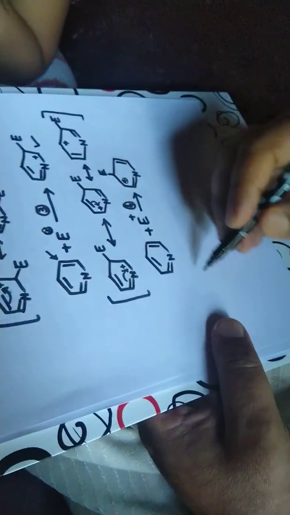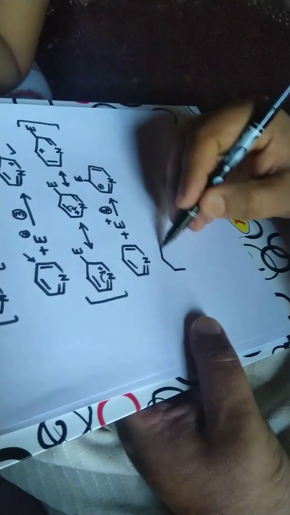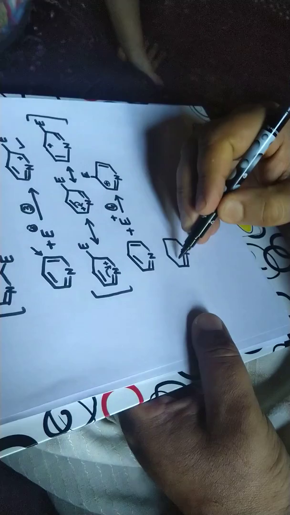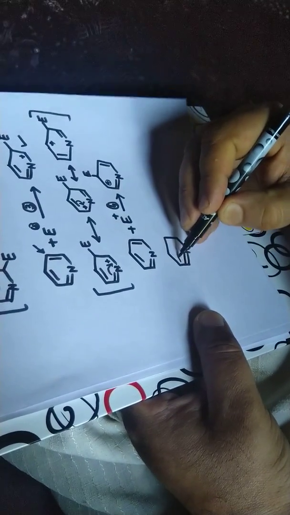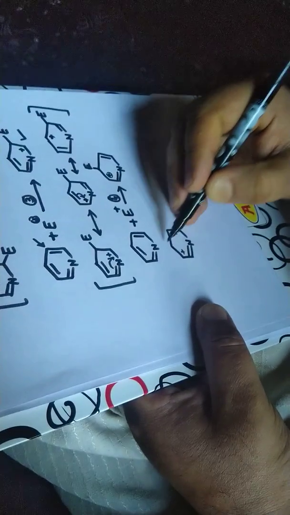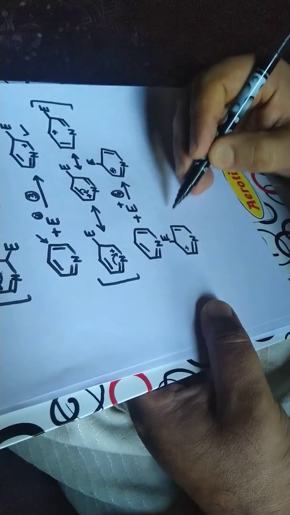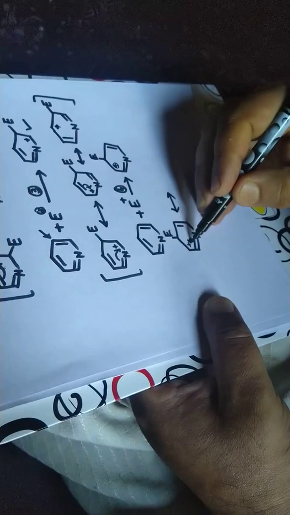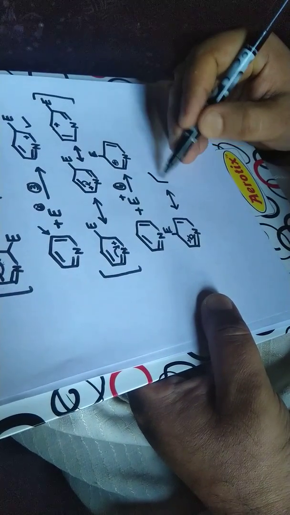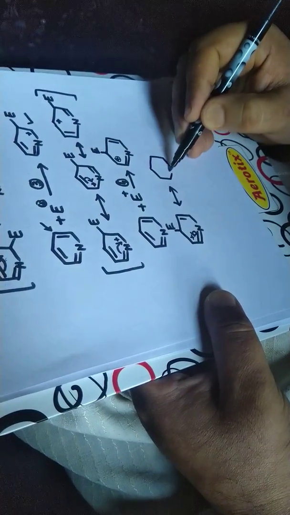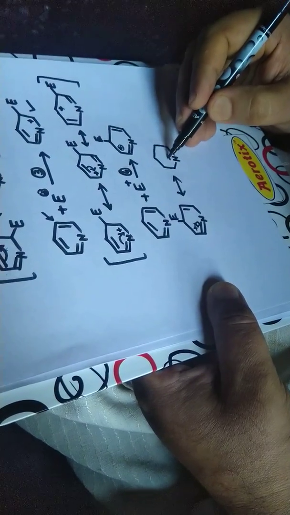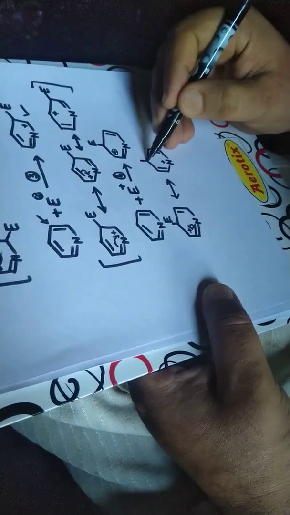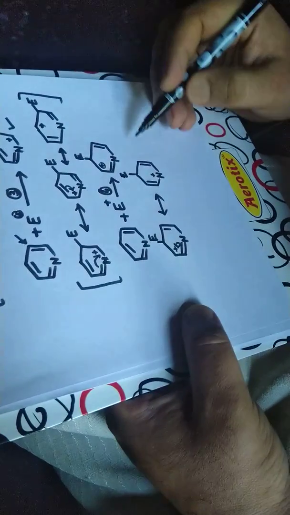Now this will also be resonance stabilized, and let's look at how that takes place. This is E here, and you will have a resonating structure like this. This will move like this, and you will get a positive charge on the nitrogen, a double bond here, a double bond here, and the electrophile at its own place.